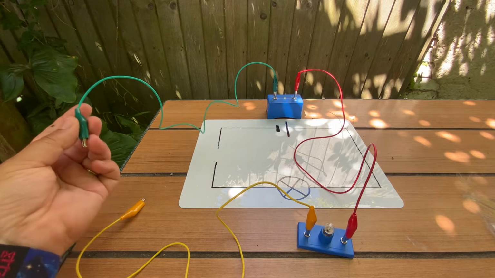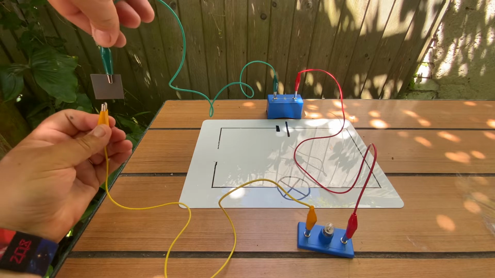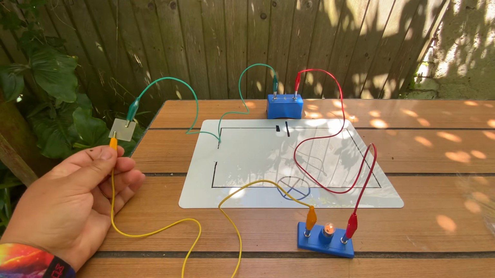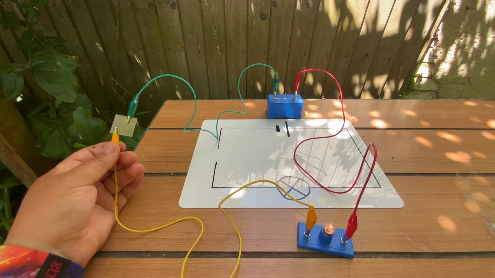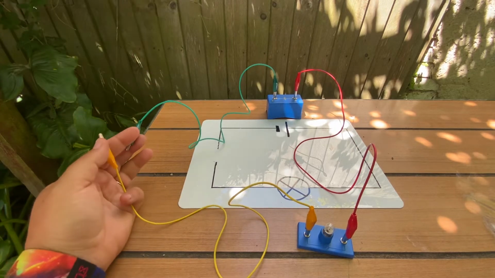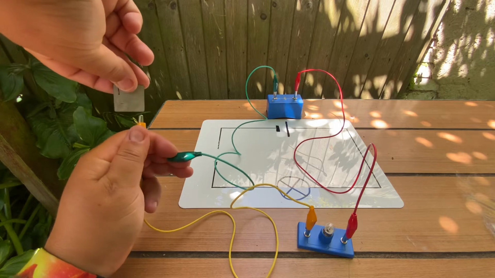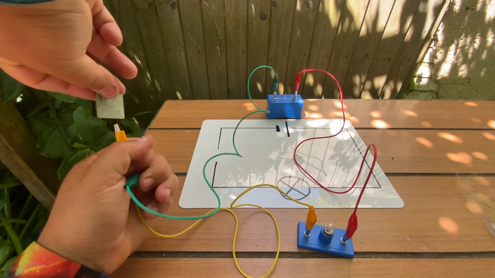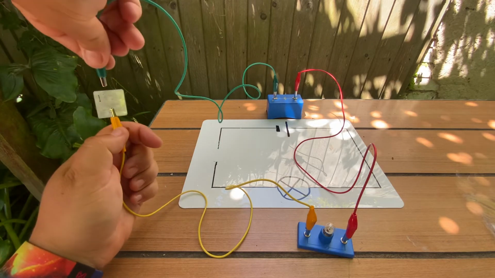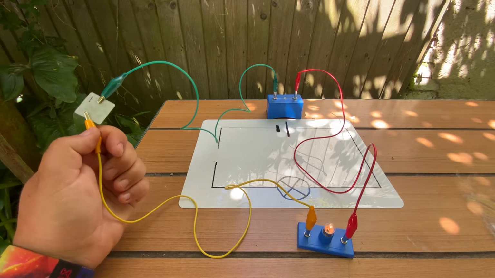Next material, stainless steel. This is an alloy. An alloy is a mixture of metals and things. Steel happens to be a mixture of iron and carbon. Is that a conductor or an insulator? Next, aluminium. It's a very light metal. One side and the other side. Do you think that's a conductor or an insulator?